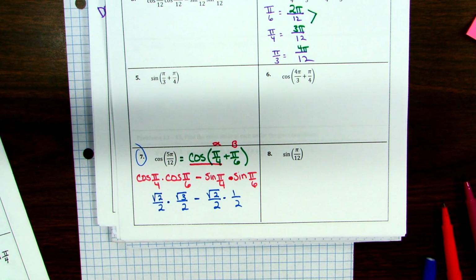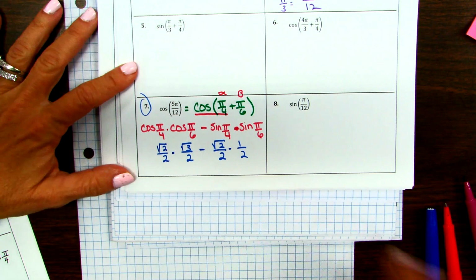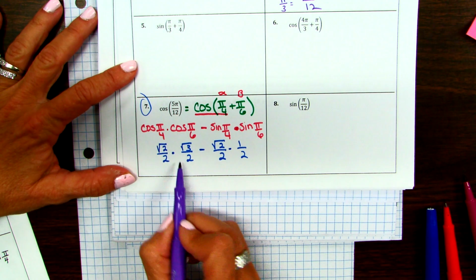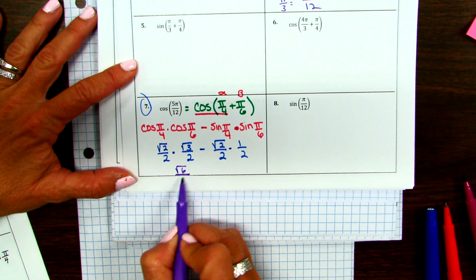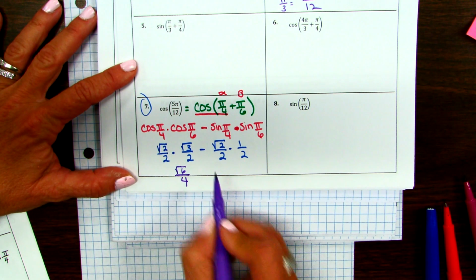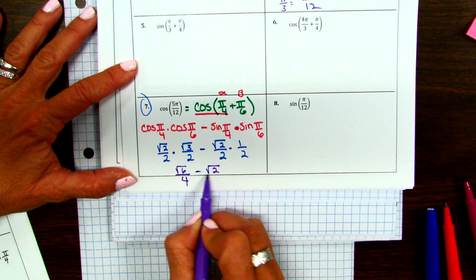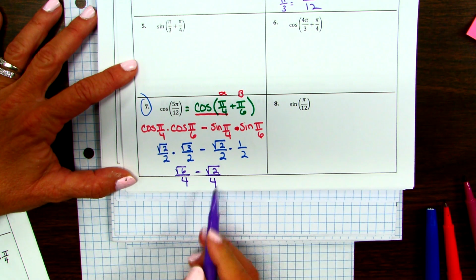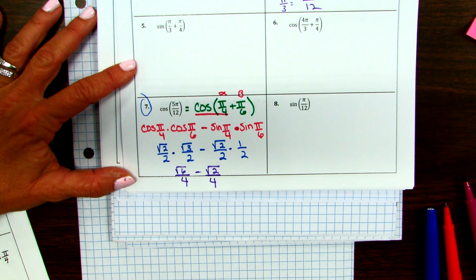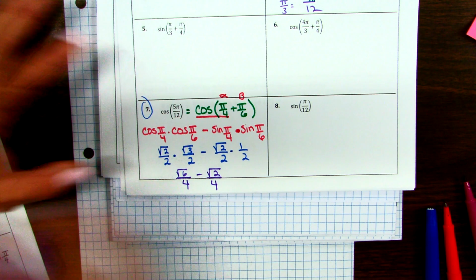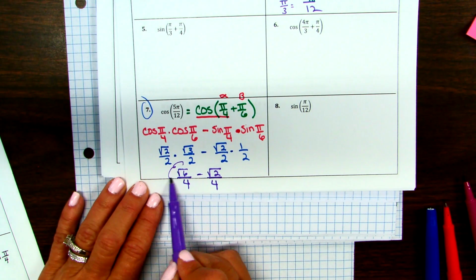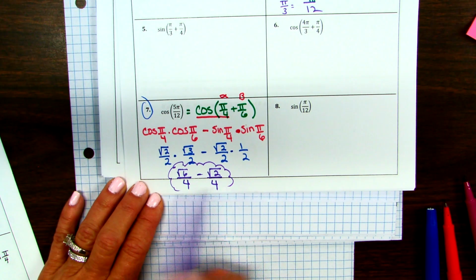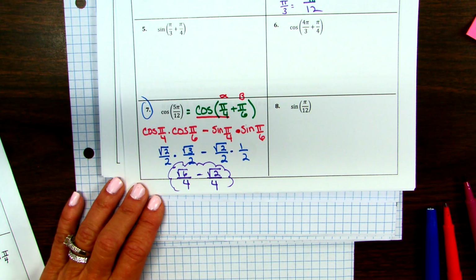And then you know how to do this last step, I think. Put it all together. Square root of 6 over 4 minus square root of 2 over 4. Remember, the numerators could be reversed, as long as the square root of 2 is negative and the square root of 6 is positive, that's fine. You could write it the other two ways I showed you. But this is perfectly fine. Okay? So that's how you're going to do number 8.